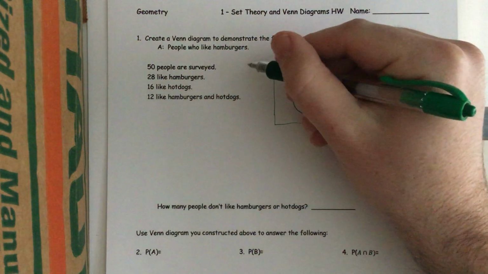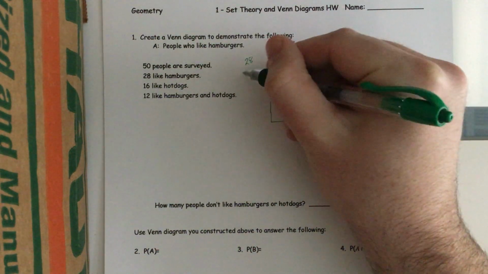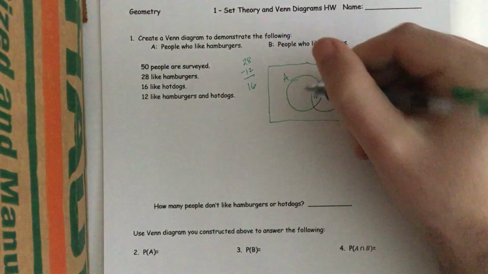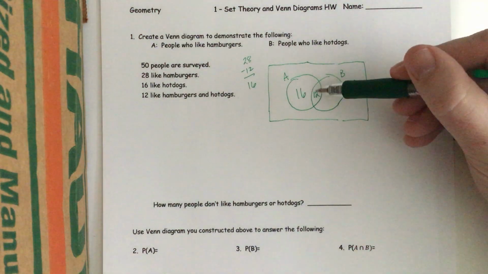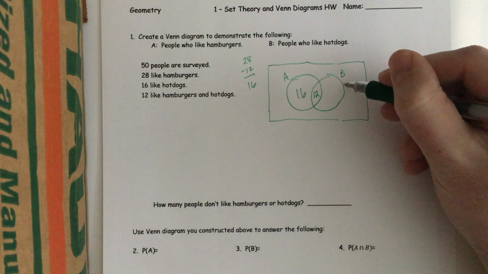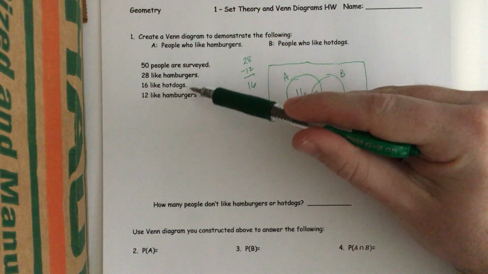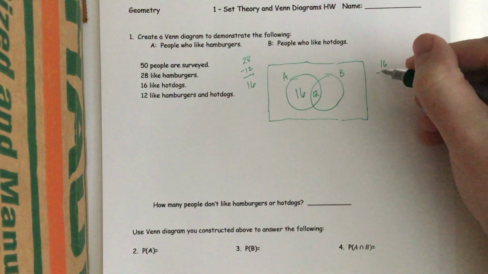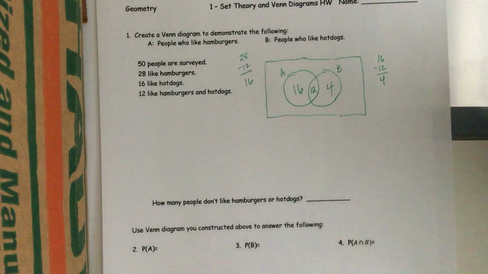So I'm going to take the number of people who like hamburgers and subtract out the number of people who like hamburgers and hot dogs. 28 minus 12 is 16. And that's what goes here. That's the number of people who just like hamburgers, because there's 12 who like hamburgers and hot dogs. Same deal over here with the people who just like hot dogs. There were 16 people who like hot dogs, but 12 of those people liked both. So I'm going to take the 16 people, subtract out the 12. 16 minus 12 is 4. So we have 4 people who just like hot dogs.